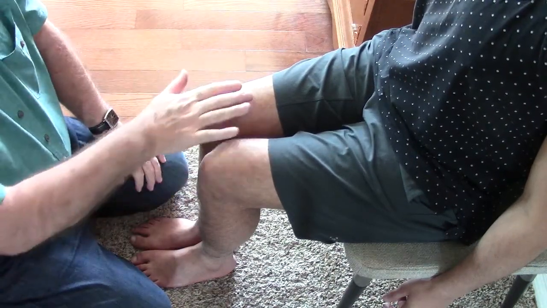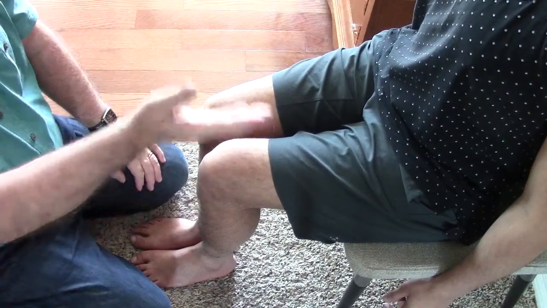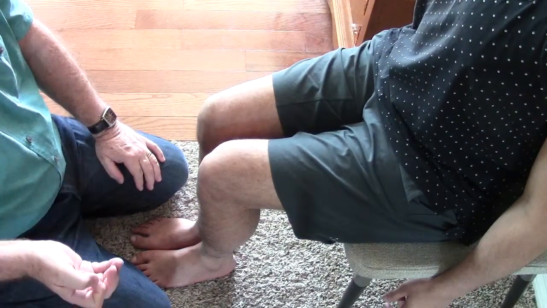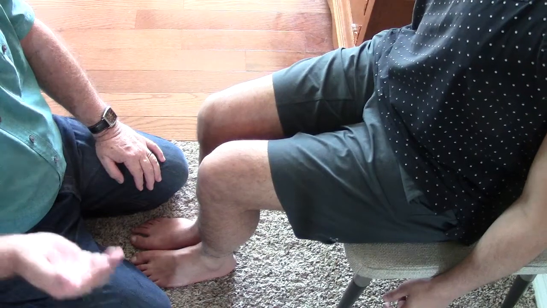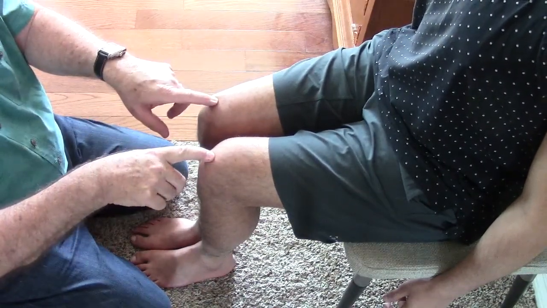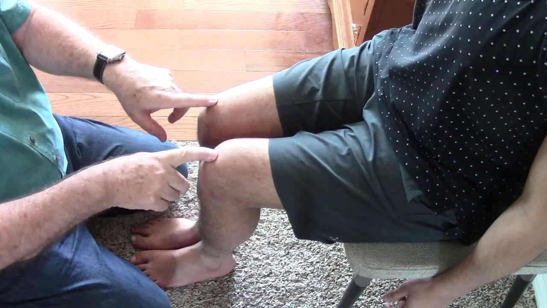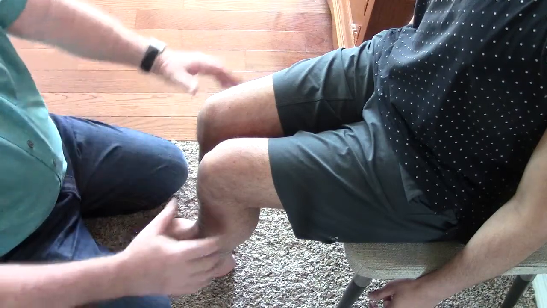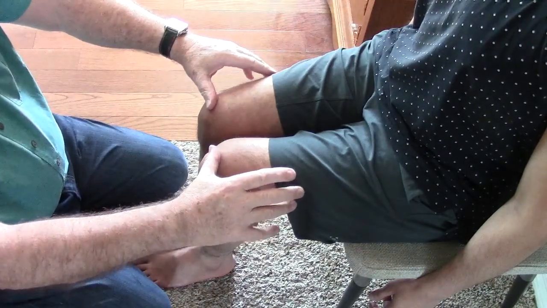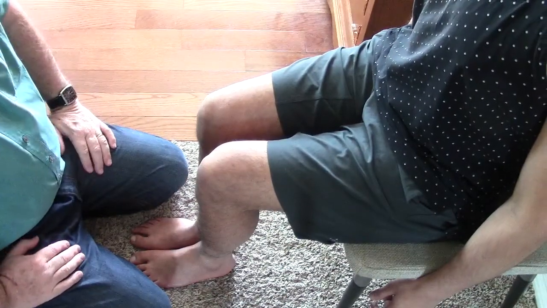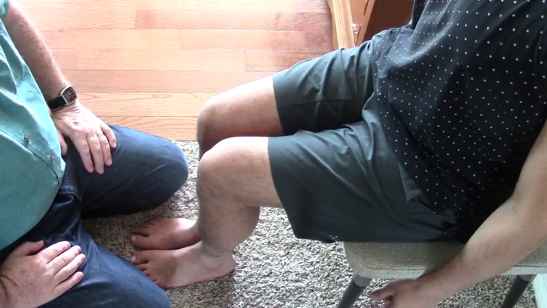I'm blaming this asymmetry on the altered shape of his pelvis, not on a leg length difference. And I looked at you earlier, we didn't film it, but I looked at patellar height in standing, and I looked at patellar height in supine, and they were symmetrical. In sitting, now they're not symmetrical. So again, this all points to an asymmetry at the pelvis, and the question is, what do we do about it?